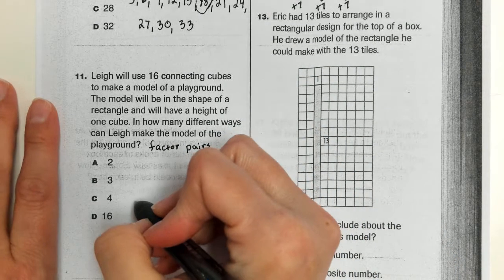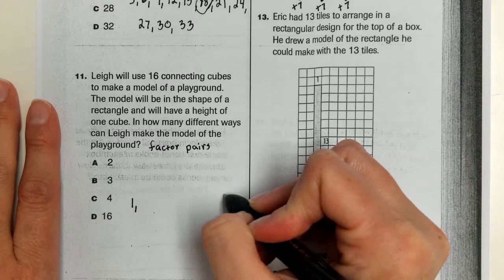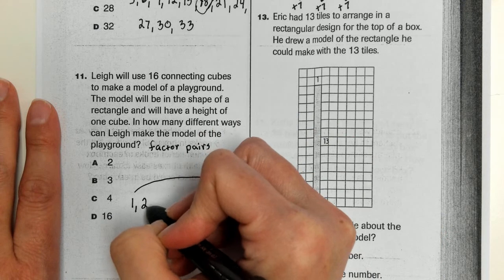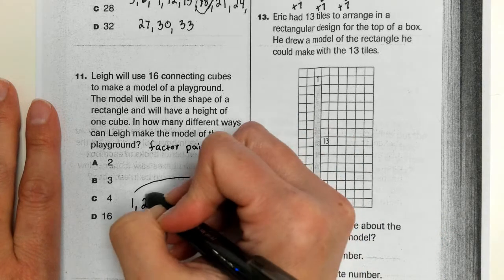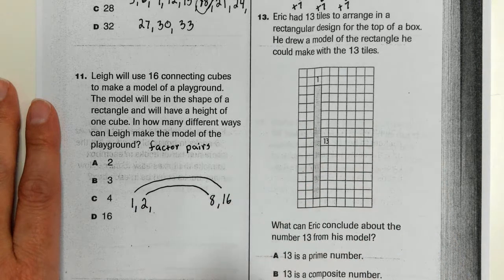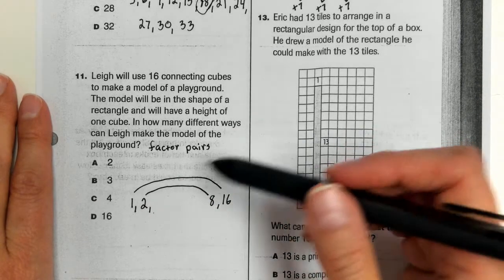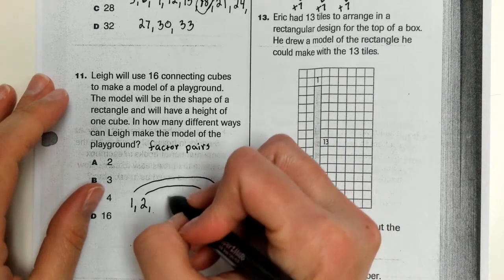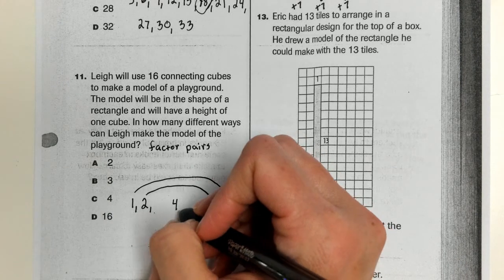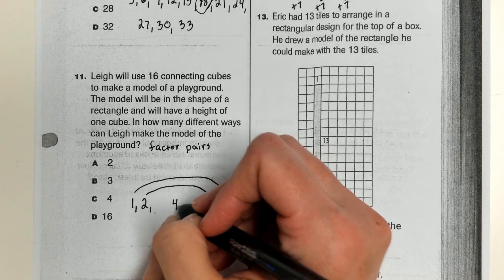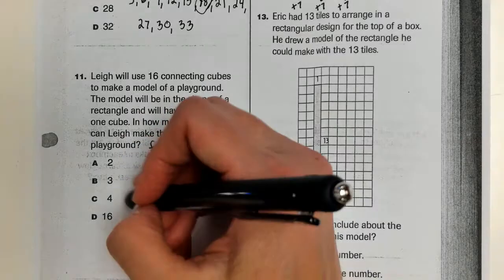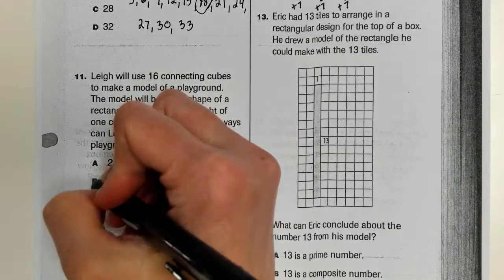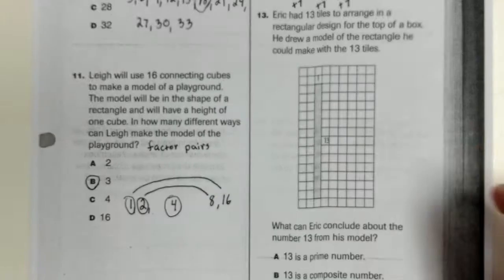So let me count. I'm going to make a rainbow. 1 and 16. There's 1 factor pair. 2 times 8. There's 2 factor pairs. 3 times 3. No. Or 3 times a number? No. And then 4 times 4. Now, when I write 4 here, it doesn't have a pair, but 4 times 4 is a pair. So how many pairs are there? There's 1, 2, 3 factor pairs. So she can make her model in 3 different ways.